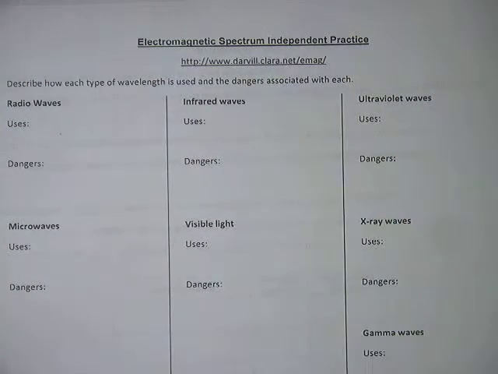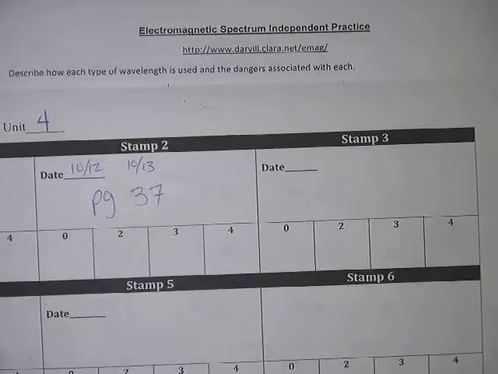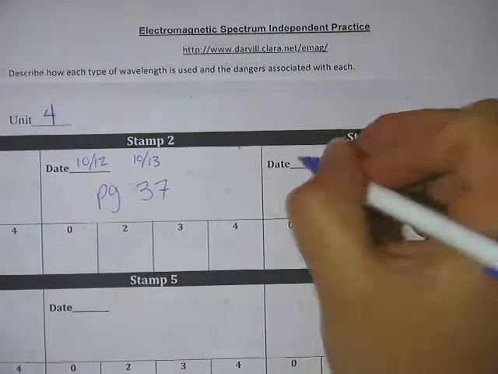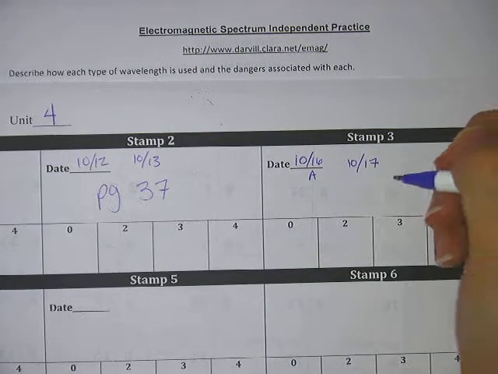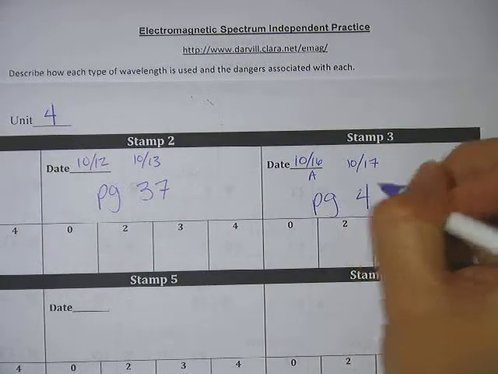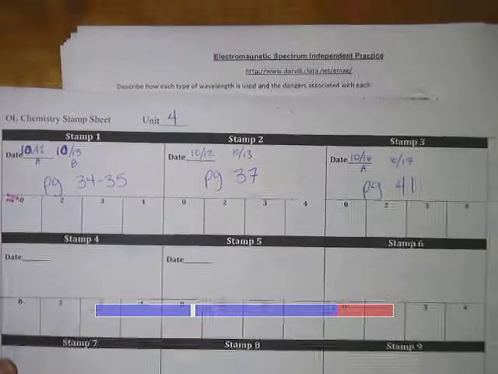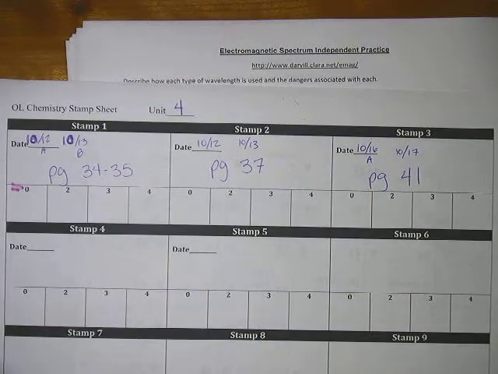This is going to be for a stamp, so real quick, let's go to your stamp page for Unit 4. I believe at this point it is either the 16th or the 17th, depending on if you're an A day or a B day. And page 41 is going to be what you're getting a stamp for. There are more things to do today after you finish that stamp, so Ms. Woodlock is going to tell you how much time you have, and then we're going to move on within a different video.